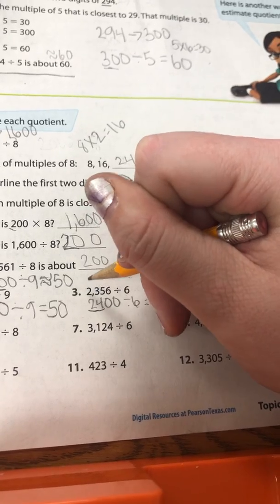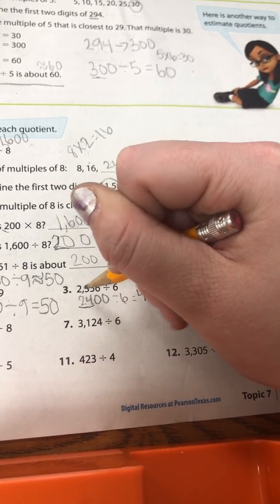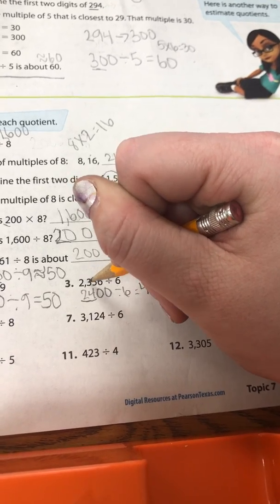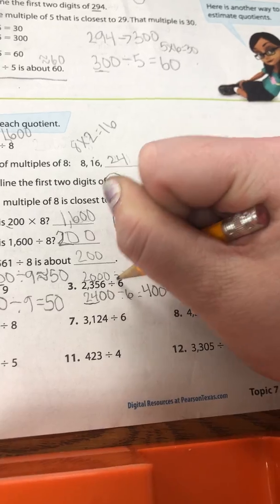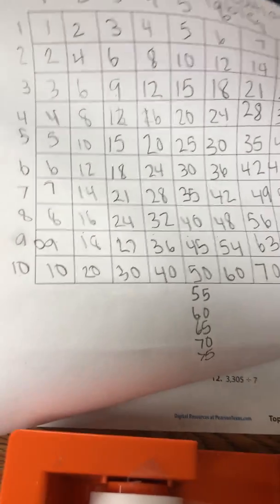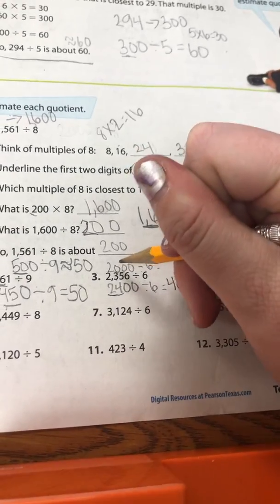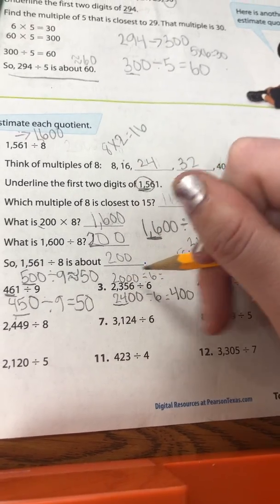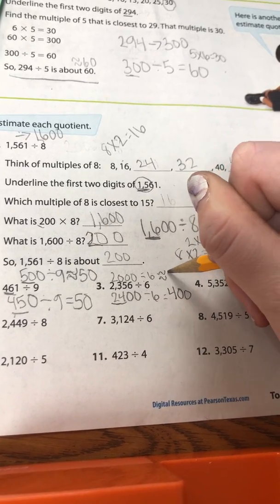If I want to round to the closest thousand, this 3 tells me I go down. 2,000 divided by 6. 6 times 3 is 18. So that's pretty close. 20 divided by 6 is around 3.